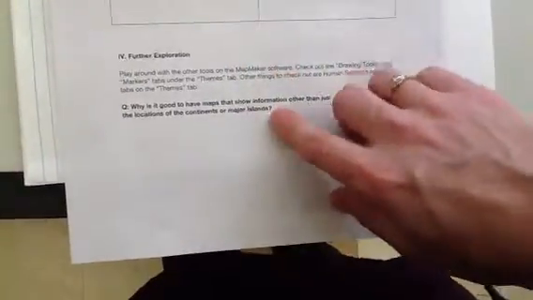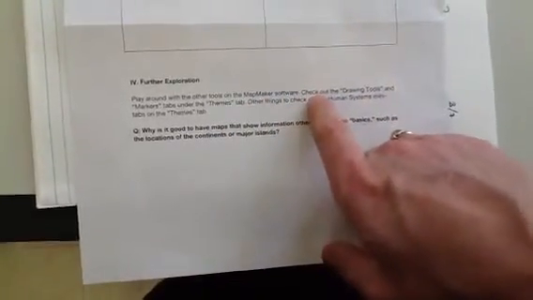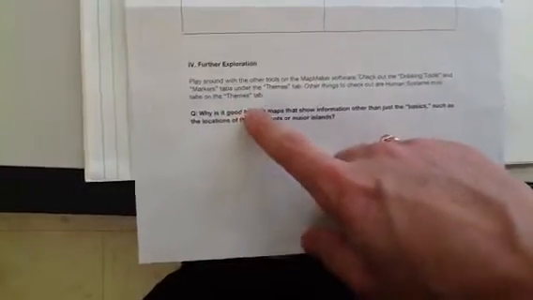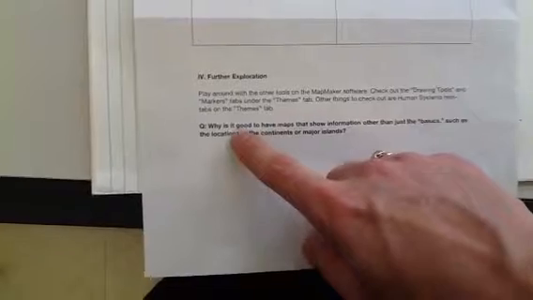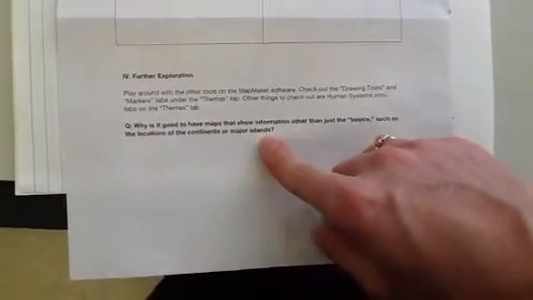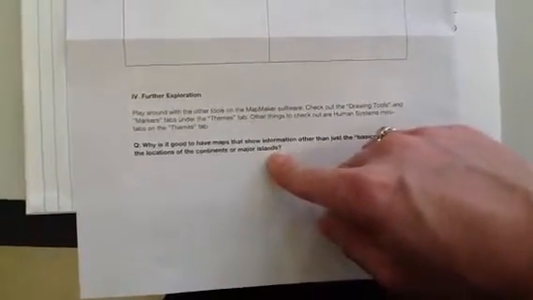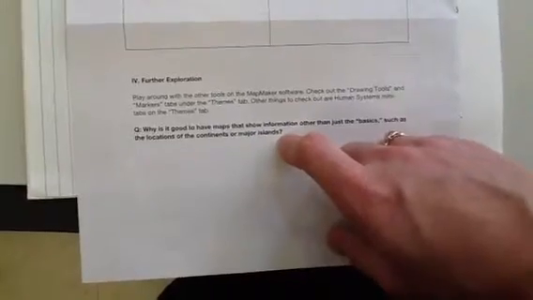If they get done with the front side and the back side, here's a really important question that I want them to play around with. And I really encourage them to just kind of explore the software. There's drawing tools, there's markers, they can kind of hang out with that. There are also other tabs like the human system tabs. The question is, why is it good to have maps that show information other than just the basics, such as locations of the continents and major islands? That's because there's more information to be gathered other than just landforms. So that's kind of what I want them to get done.